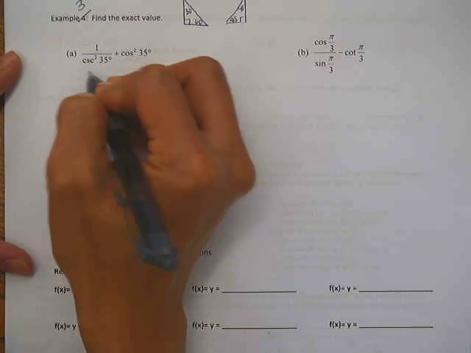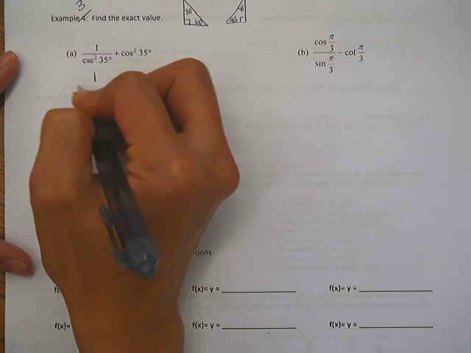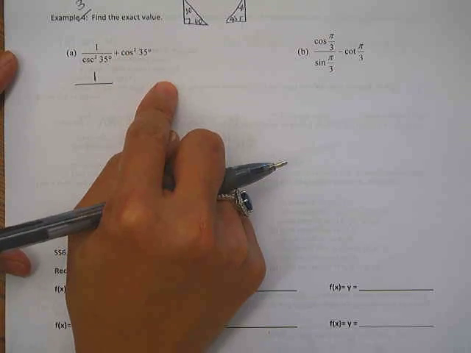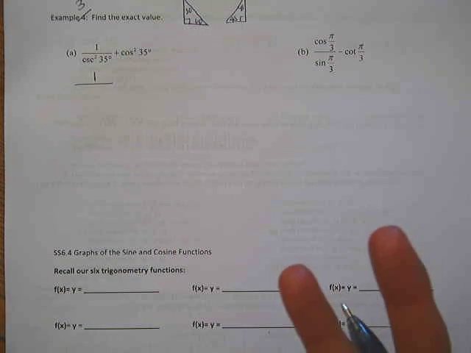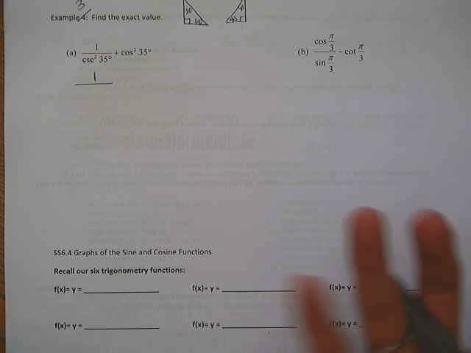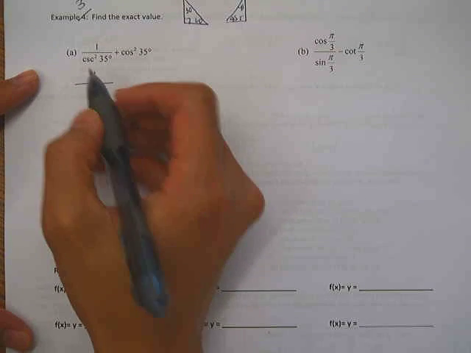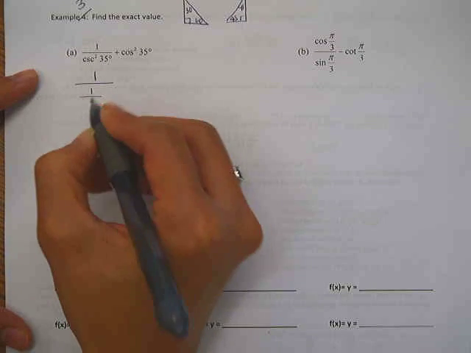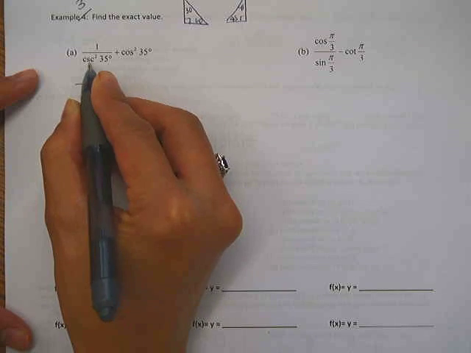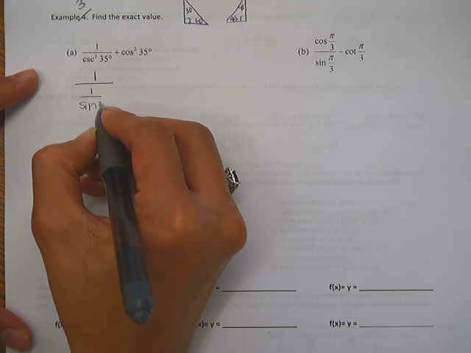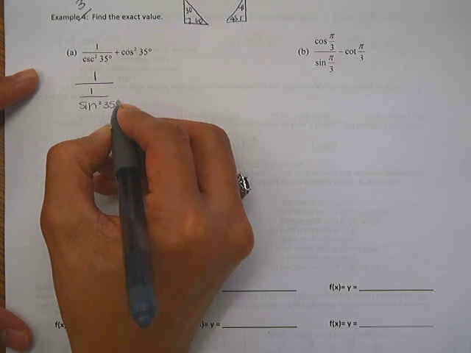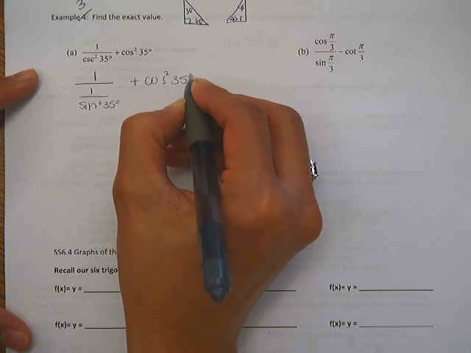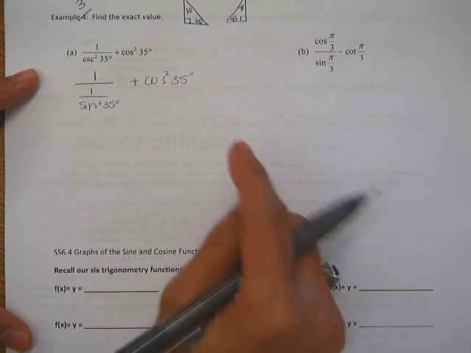First, 1 over cosecant square of 35. I typically like to convert things back to cosine and sine and tangent because those 3 trig functions are the main 3 and they make more sense to me. Well, cosecant is the reciprocal of sine. So I'm converting cosecant square into sine square of 35 degrees, and then just bring down my cosine of 35 degrees. Make sure you write the bubble here to represent degrees.